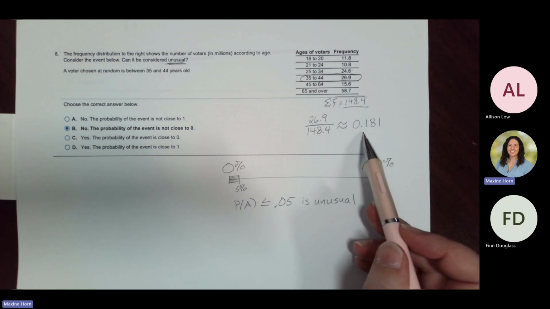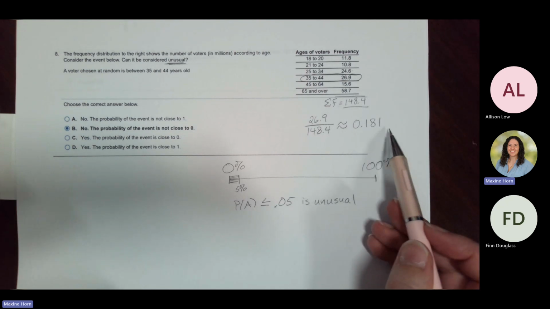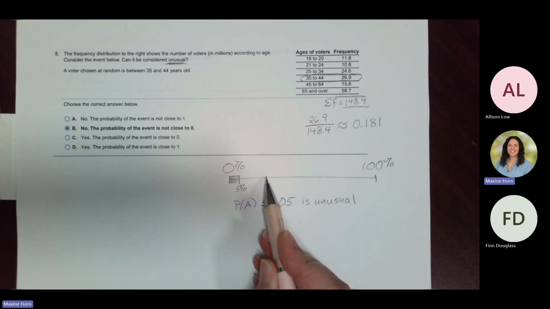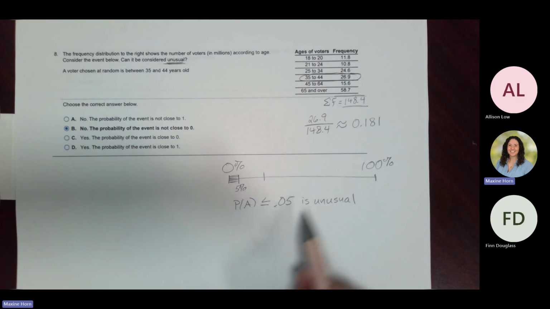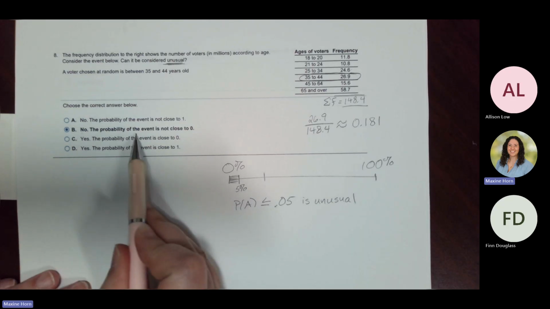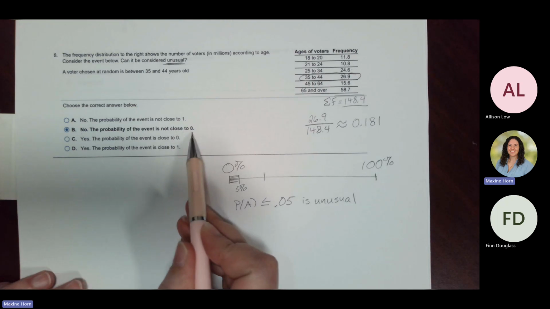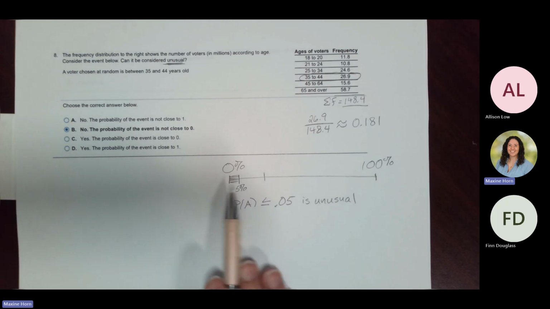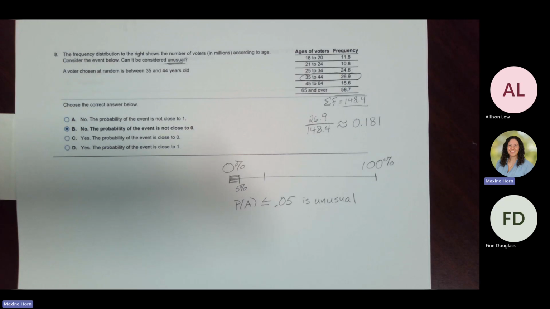Okay, well, this is not less than 5%. This is 18% approximately, right? So this is about 18%. So maybe that's closer to here. That's not unusual. I mean, it's kind of low, but it's not unusual. So we would say, no, the probability of the event is not close to 0. It's not close enough to 0. It would need to be 5% or less in order to be considered unusual.